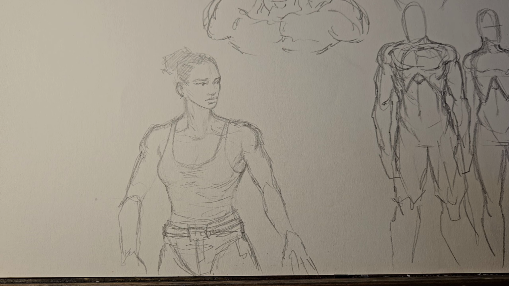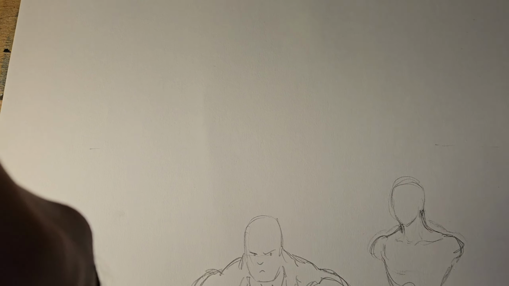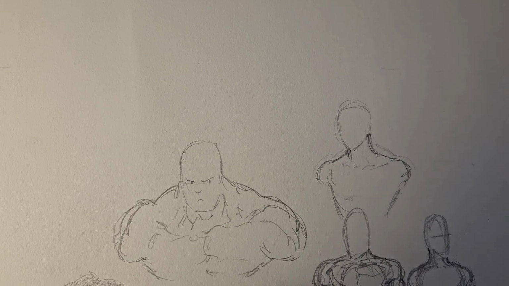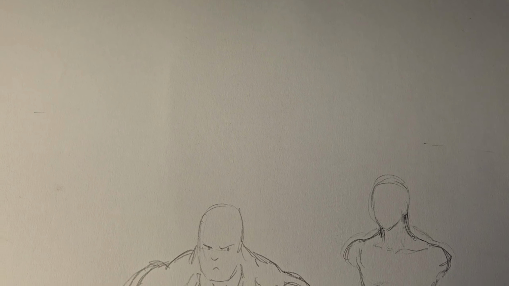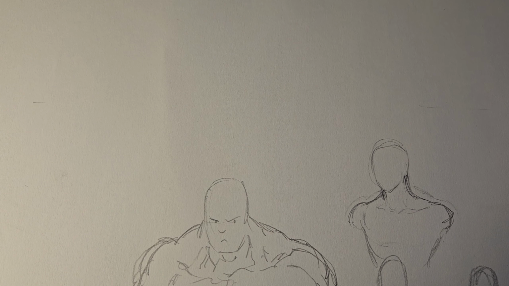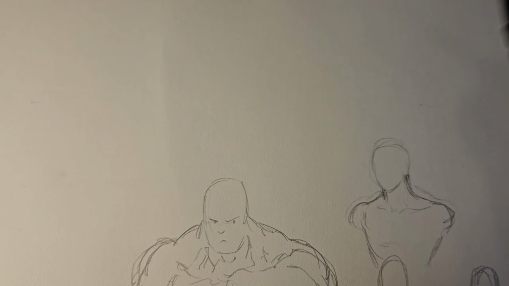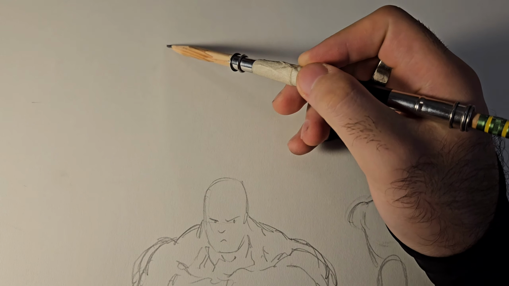And then we'll draw a few more. So draw some up here. So here we'll draw a figure that's just average size or something. We'll see what happens. I don't really know. I'm not planning this stuff thoroughly.